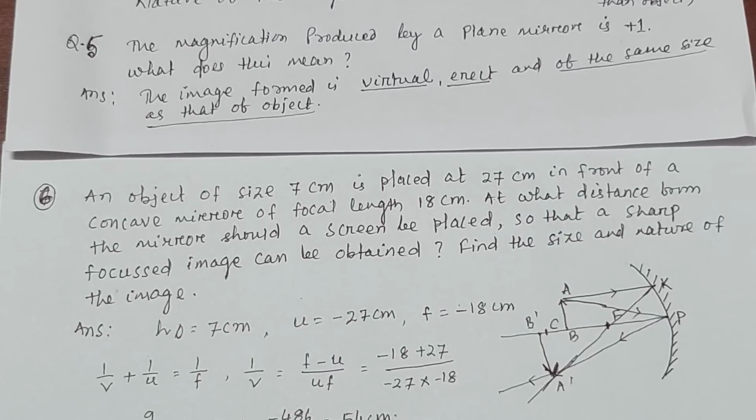Next problem. The magnification produced by a plane mirror is +1. What does this mean? This means the image formed is virtual, erect and of the same size as that of the object.